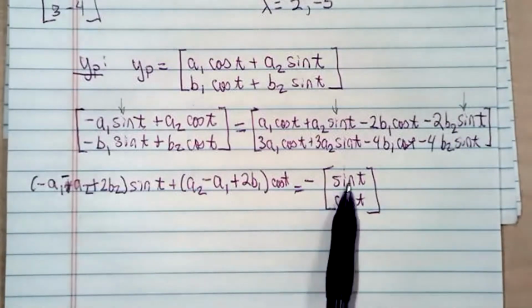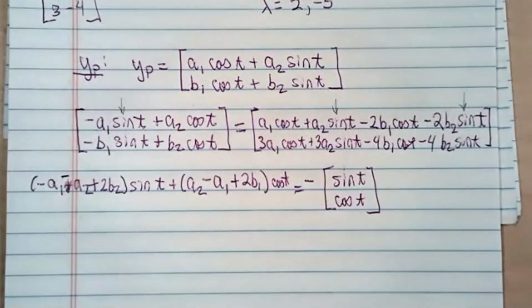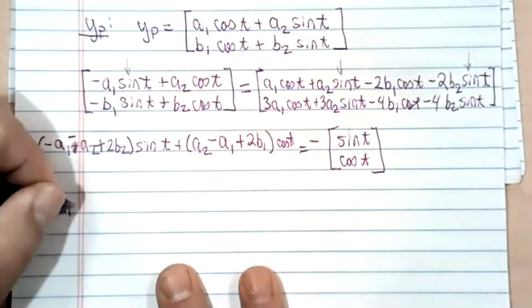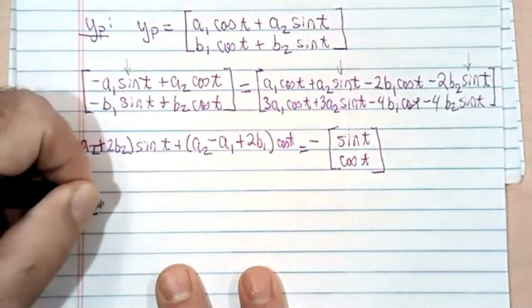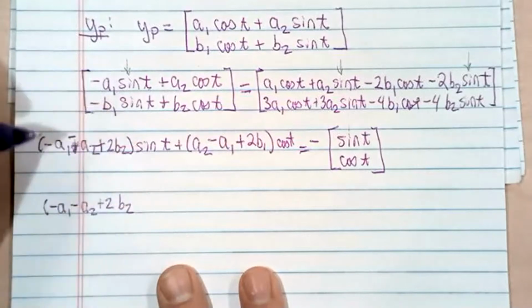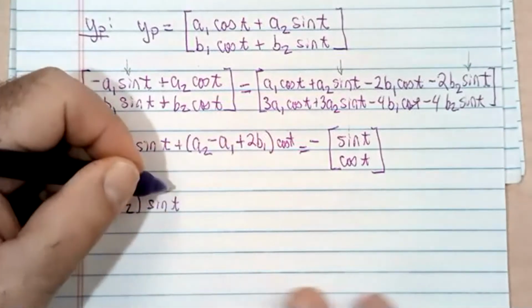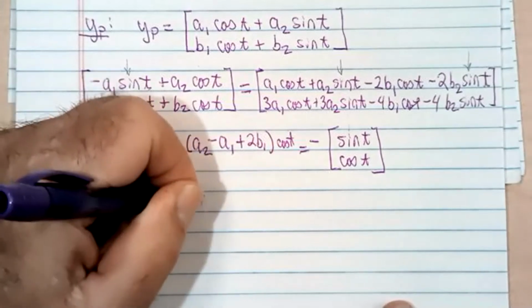Oh, I've run my two lines together. This can be easier to follow if I clean it up. Your paper probably does not look like mine.